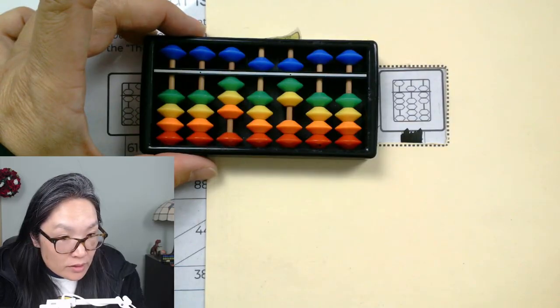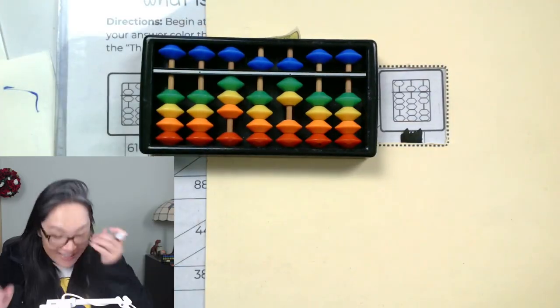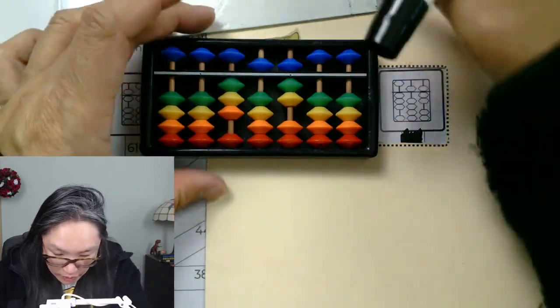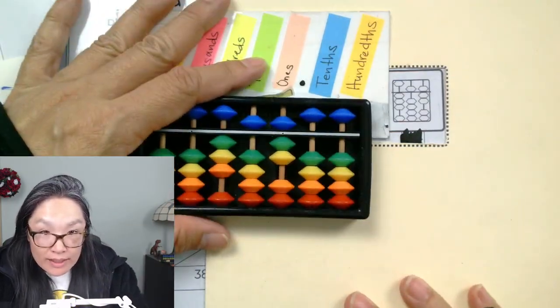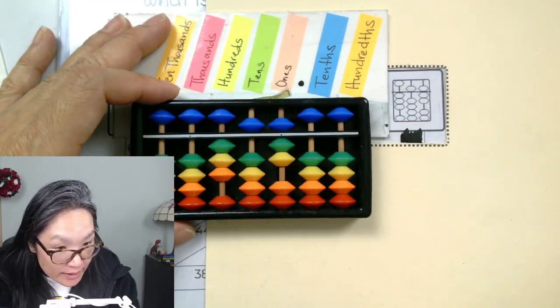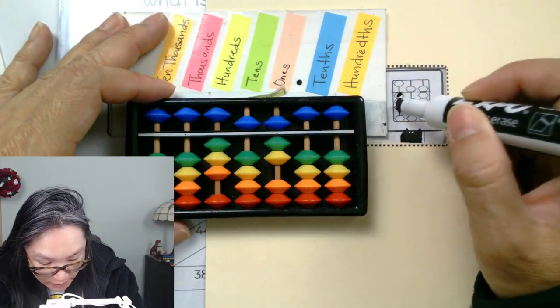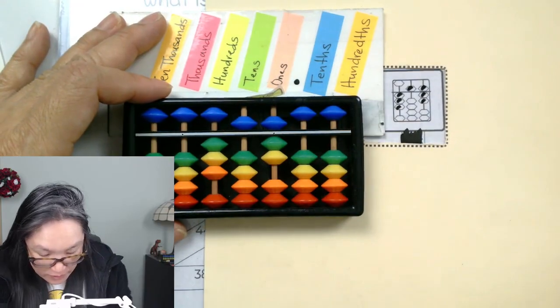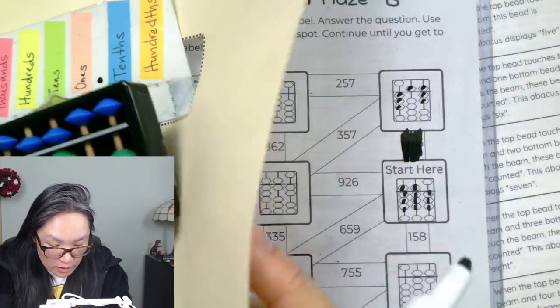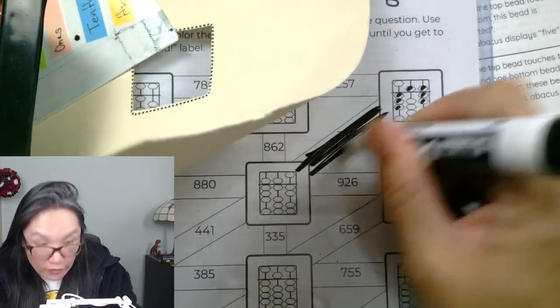I thought I wasn't correct because of the place value. Oh, you know what? The place value is like this. Our ones place happens because there's a dot indicator. So we have our 1, 2, 3, 5, and then 5, 6, 7. So yes, 357. I'm going to follow my maze.